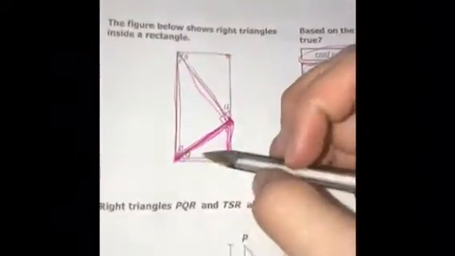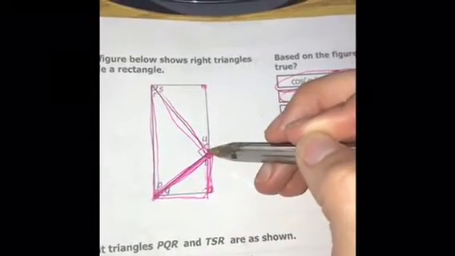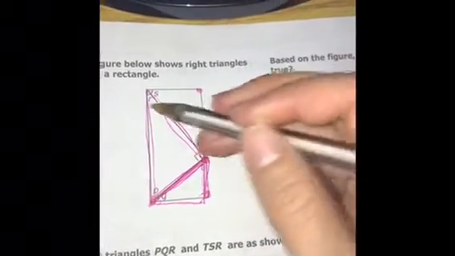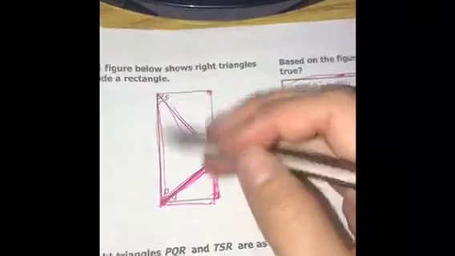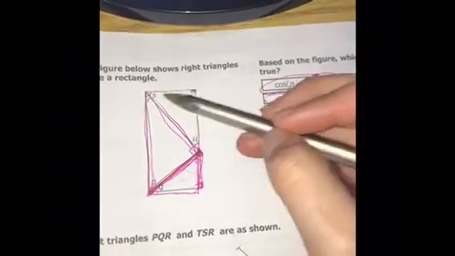We have cosine of R equals sine of U. So R, we have adjacent and hypotenuse, so it's this triangle. And sine of U, so we have this triangle. We see that that one is not it, so we will not circle it. Okay?